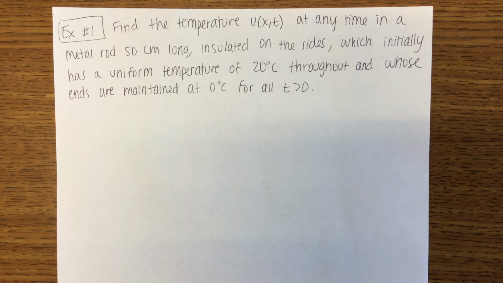Why did it say insulated on the sides, laterally, or on the ends? Laterally. That was one of the basic assumptions when we did the heat equation: we're only going to be solving ones that are not losing or gaining heat of some type.